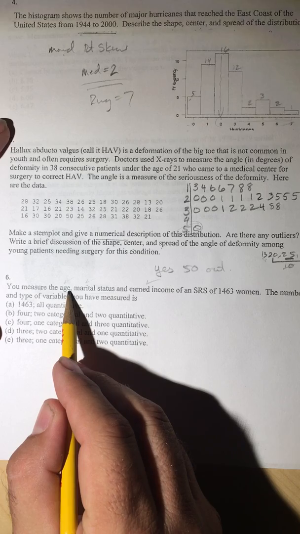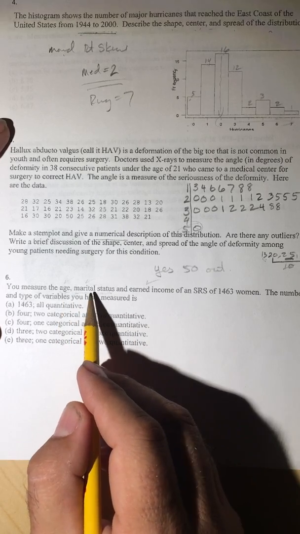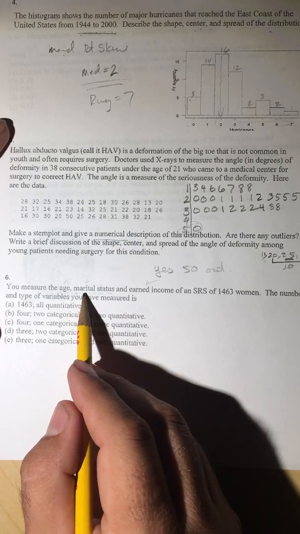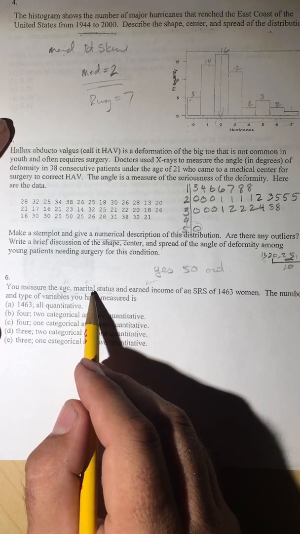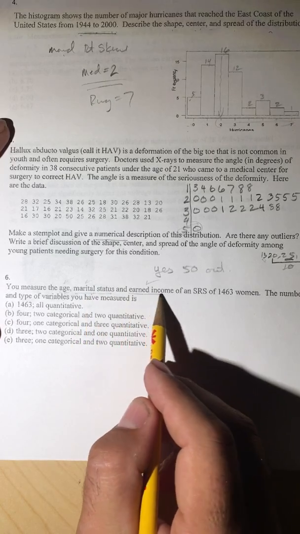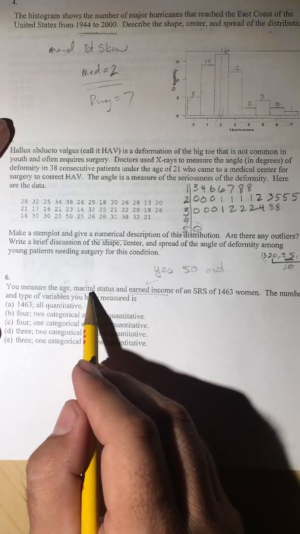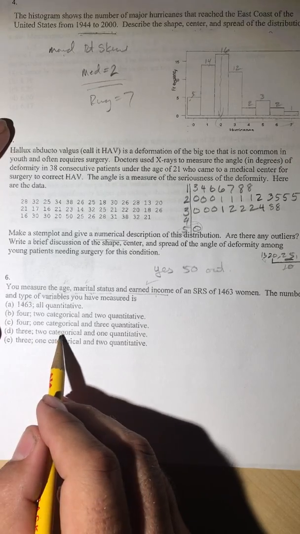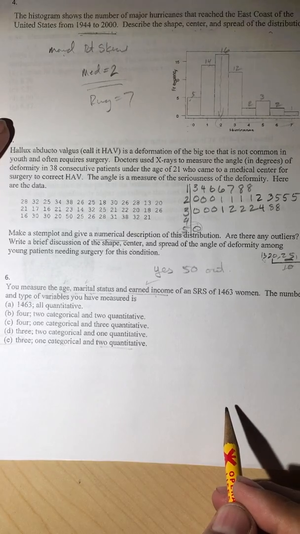Age, that's quantitative. Marital status, yes or no, or I suppose you could have yes, no, widowed, divorced. So I guess there's some choices there, but that's going to be categorical. And earned income, that's going to be quantitative. So I've got 2 quantitative variables and 1 categorical variable. So what do I have? 3, 1 categorical, 2 quantitative. So the answer to that must be E.